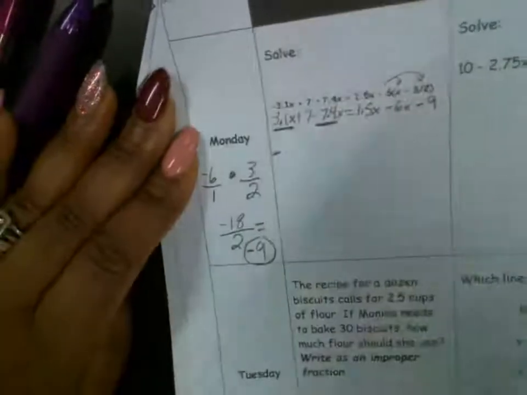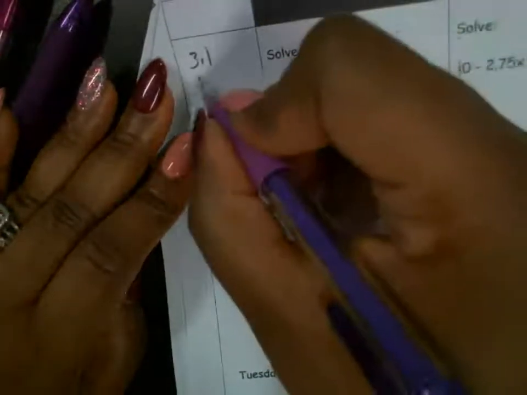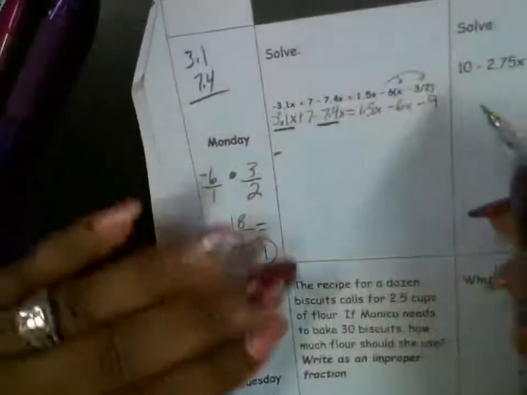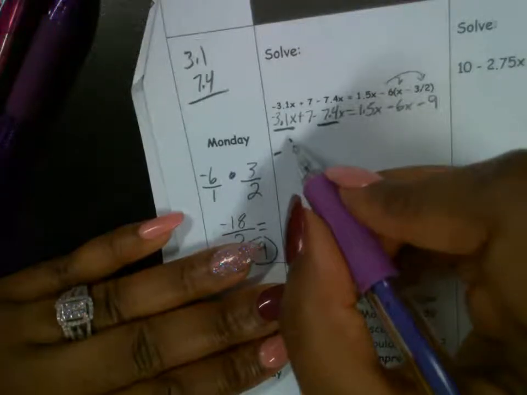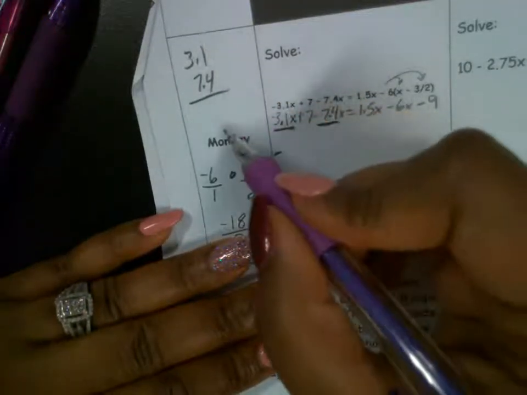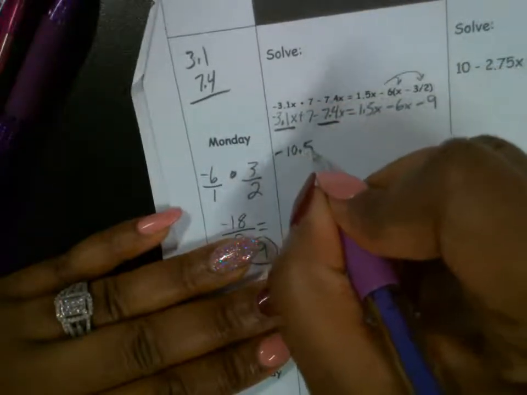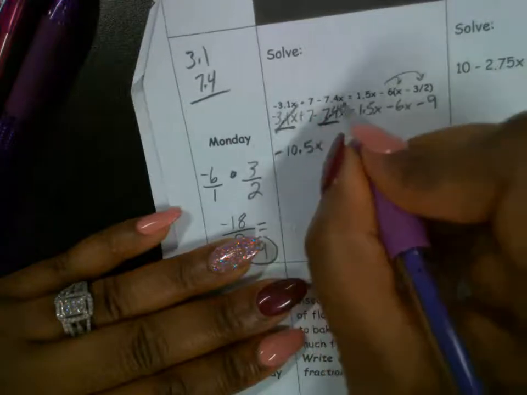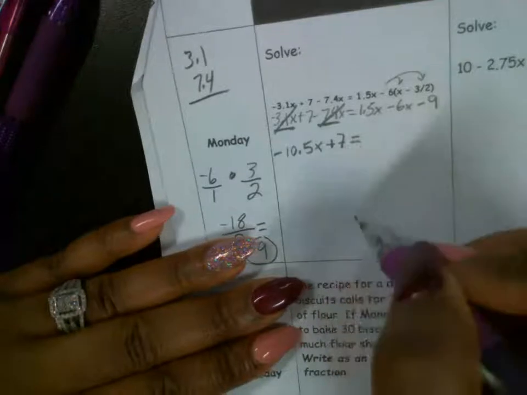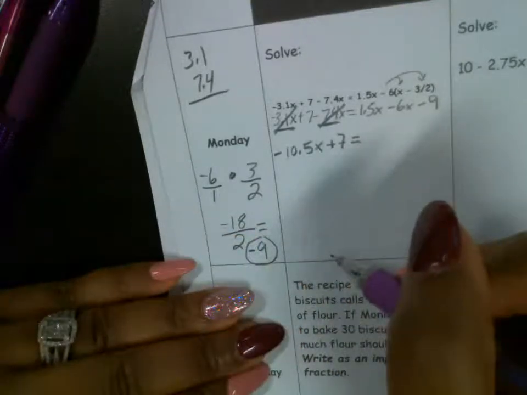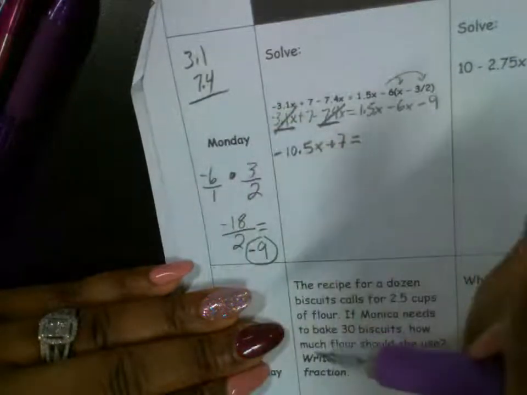We add 3.1 and 7.4, which gives 10.5. Negative 10.5x. Bring down the positive 7. A negative plus a negative is equal to a negative, and then you just add the numbers.